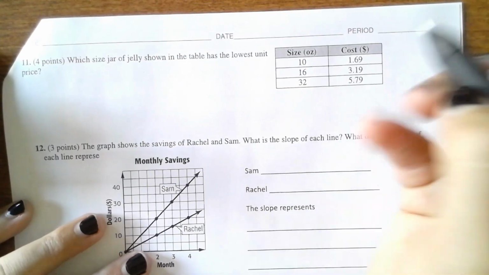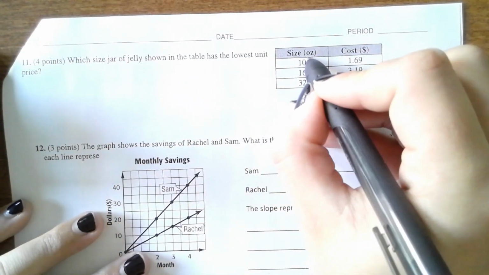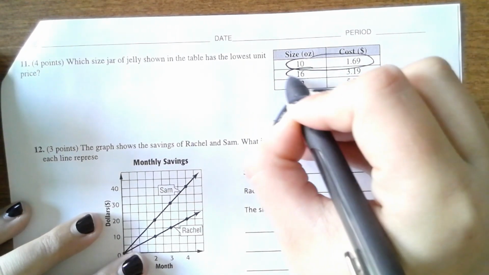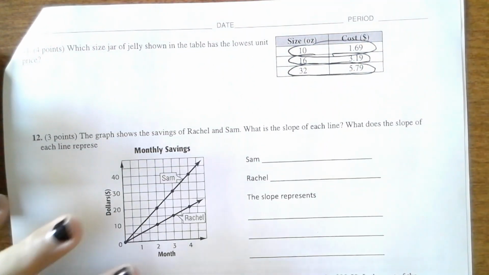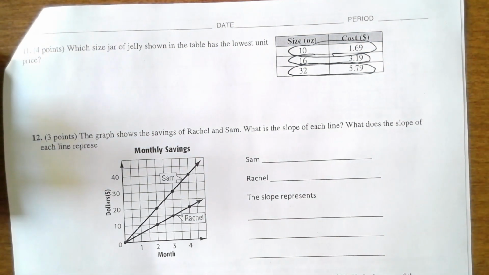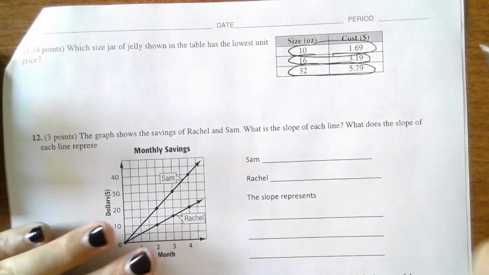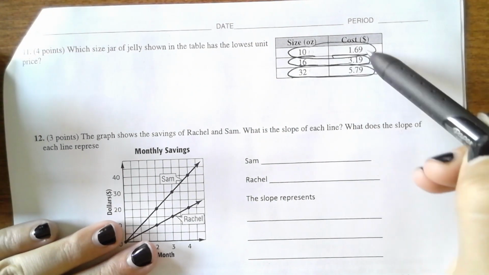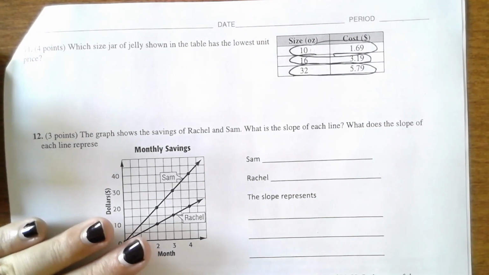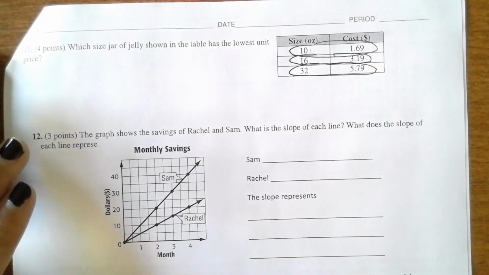Again, to find the unit price, you are just going to divide your cost by your ounce. And remember, the reason we're doing this is because if we want the unit rate, our denominator needs to be 1, and then this will tell us how much 1 ounce of these costs, and whichever one is the cheapest will tell us which one they would want to buy. So let's start with the first one.